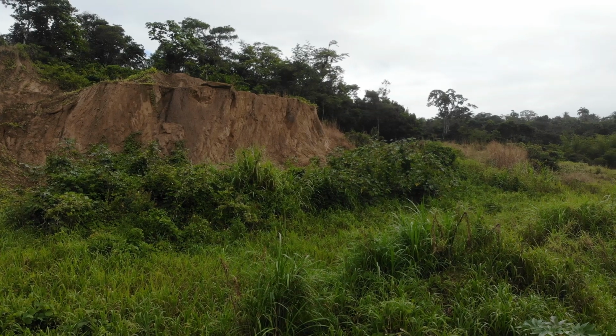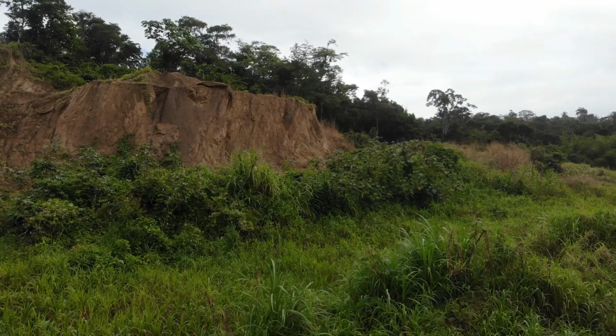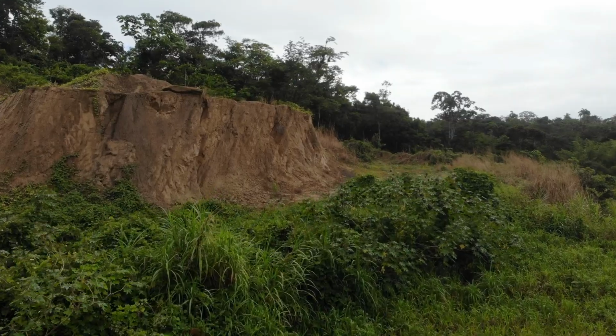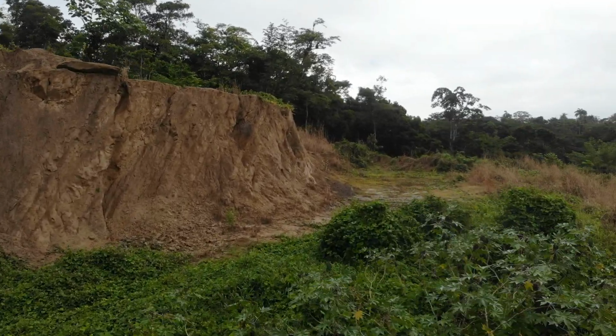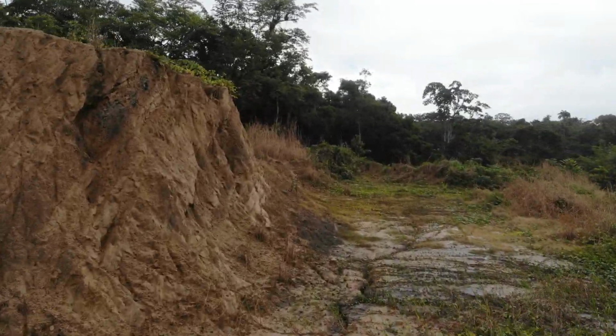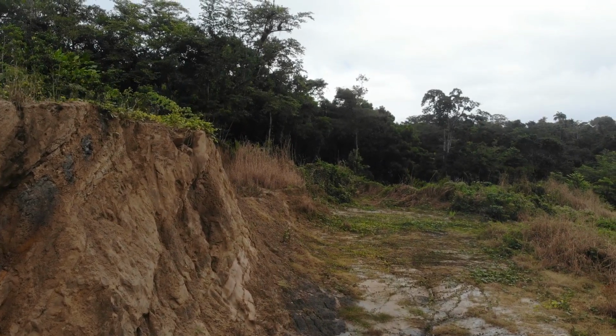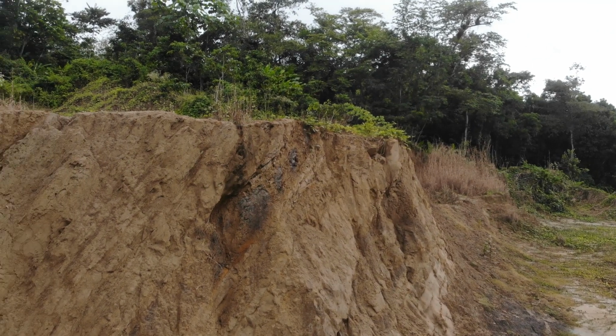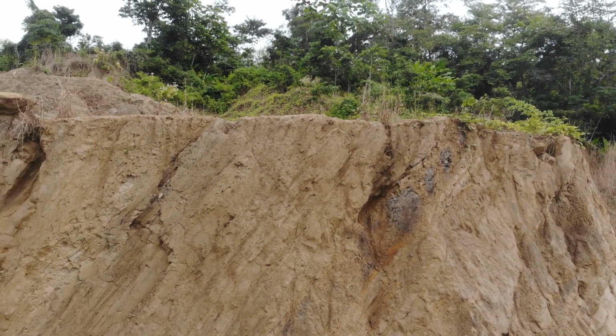Here we have some close-up views of the alternating sand and claystone beds which dip at 42 degrees towards the northwest. At the southern end of the outcrop, the well-bedded sand at the base changes laterally into a near vertical dipping slumped unit.